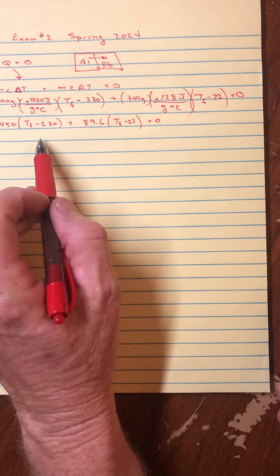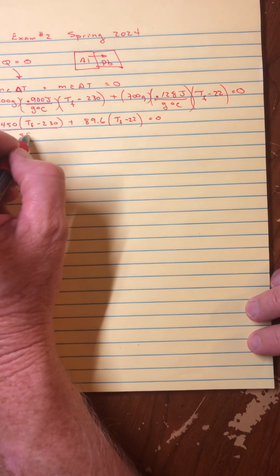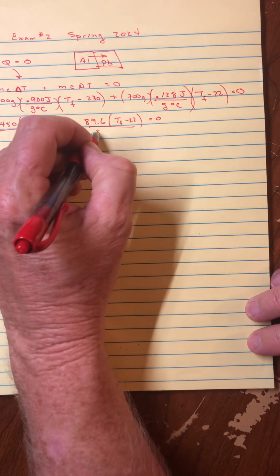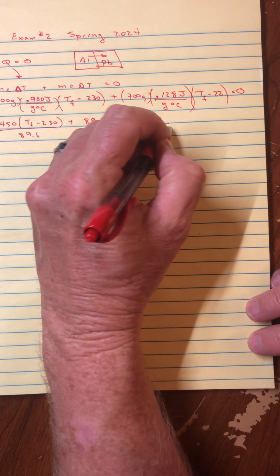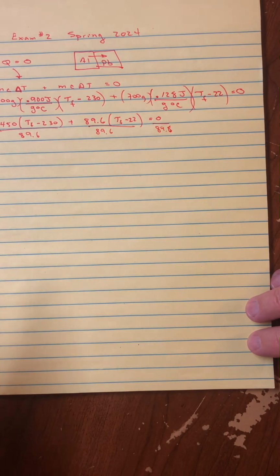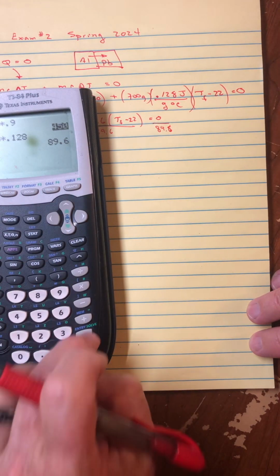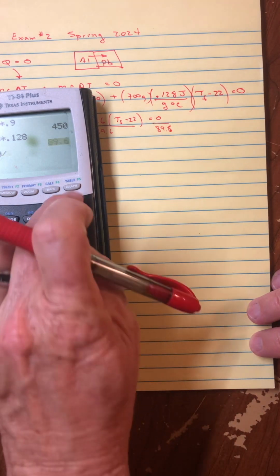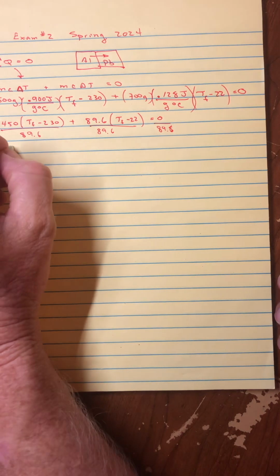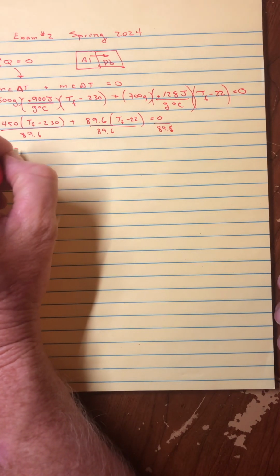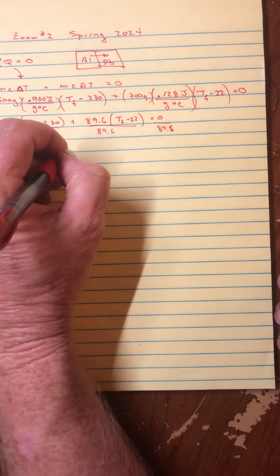There are a lot of different ways to do the mathematics, but I think this might be the easier way. Divide everything by 89.6. So I can just take that 450 and divide it by the 89.6, and this would be 5.02 final temperature minus 230.